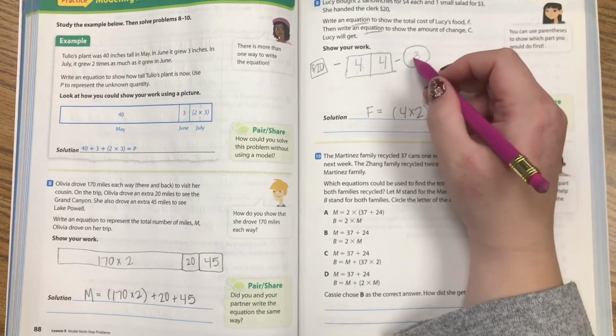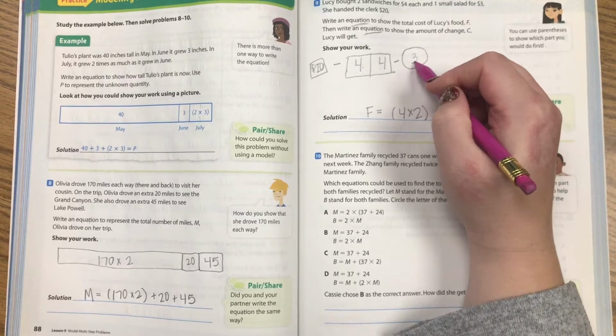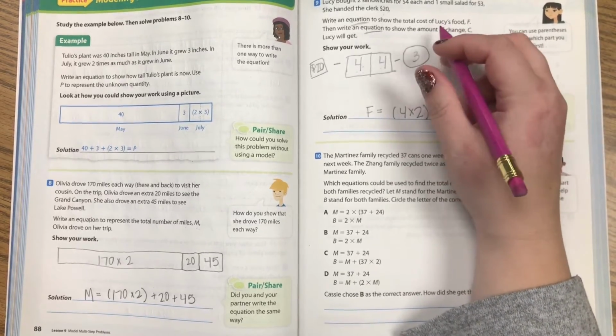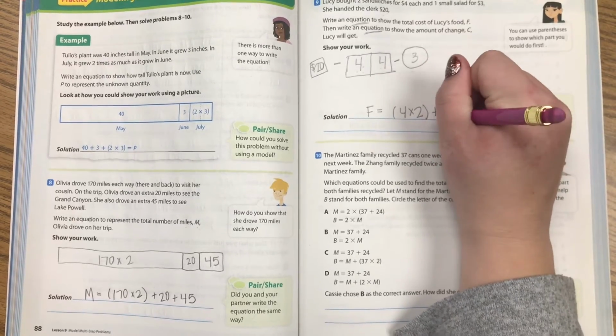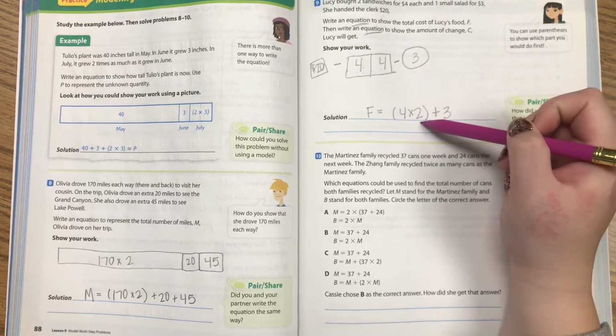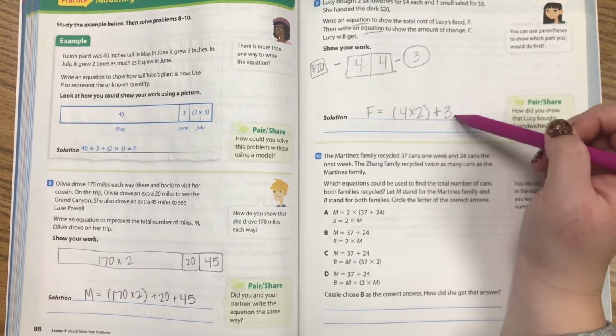And then part of her food was that salad. So 4 times 2, and we can go ahead and add the 3. So the total cost of her food is the 2 sandwiches and the salad. So here's how much she spent on food.